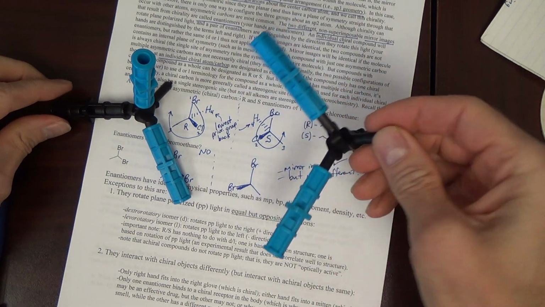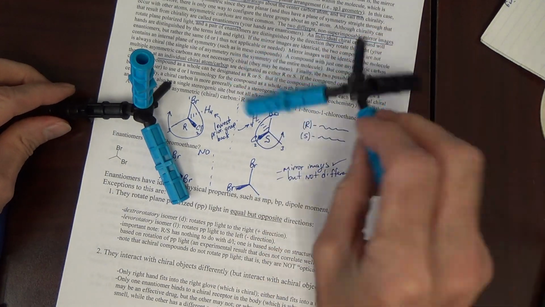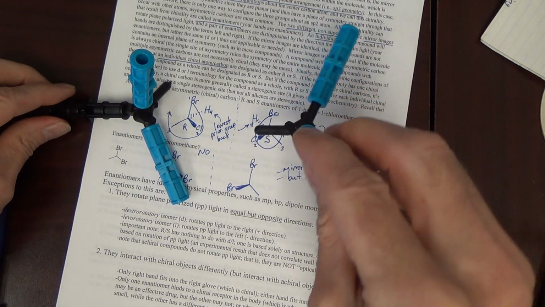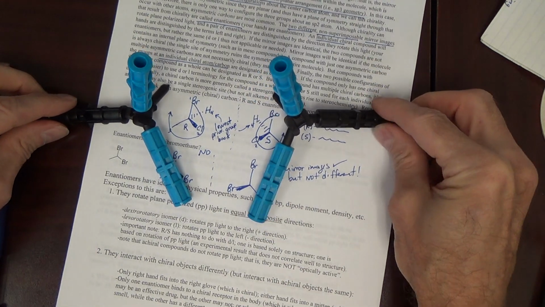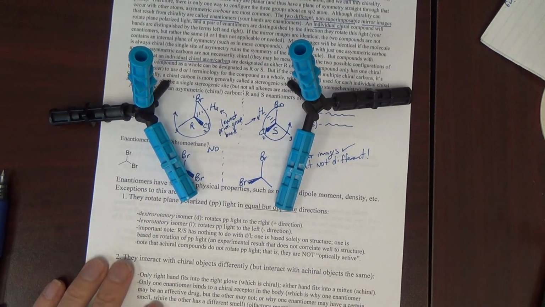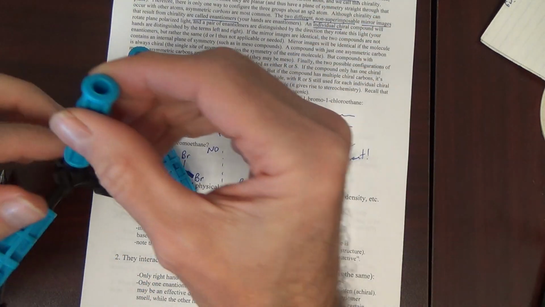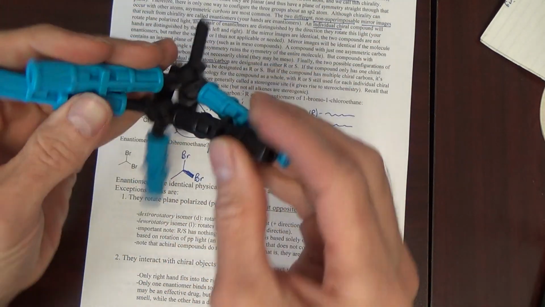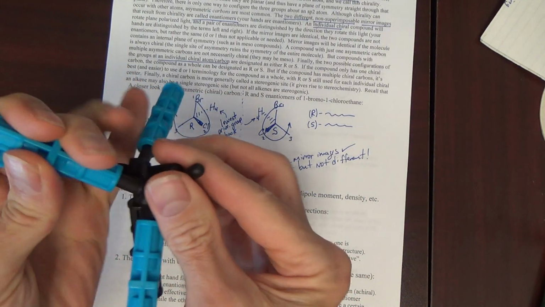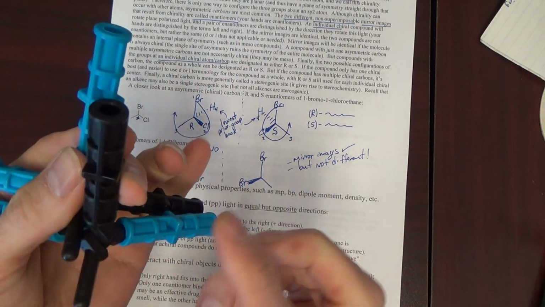that would be... There we go. Now they're mirroring each other. Same or different? Well, can you superimpose them? All right, we try to line them up. These two bromines are lining up. The two H's are lining up. Uh-oh. Those two are not, and those two are not.